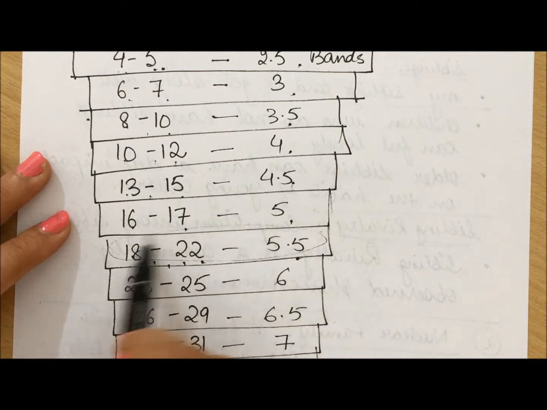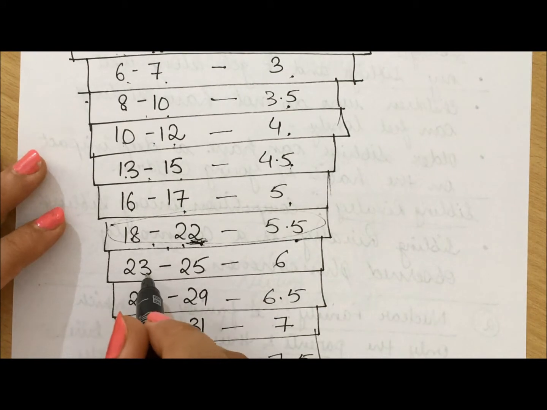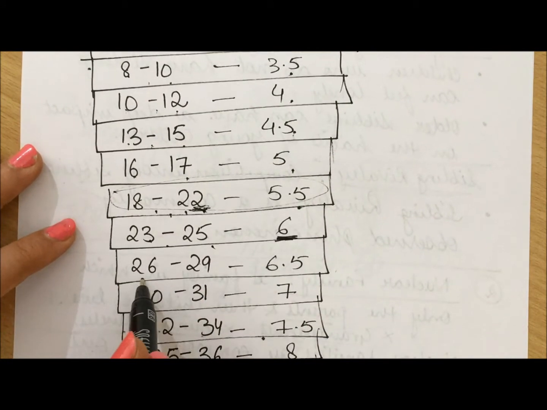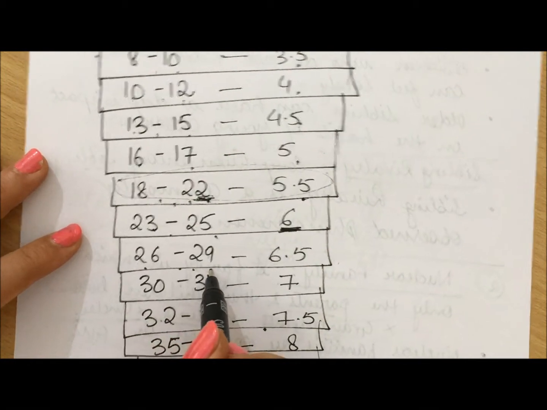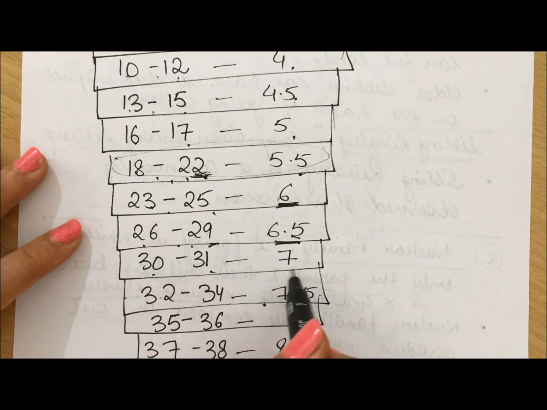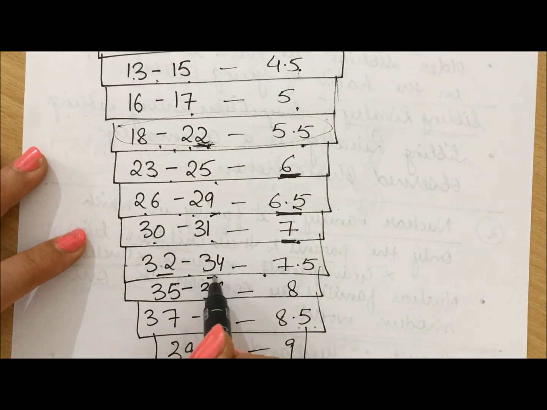So this is a big chunk. You have to get over at least 22. Then 23, 24 and 25 will give you 6 bands. 26, 27, 28, 29 will give you 6.5. 30 and 31 will give you 7. 32, 33 and 34 will give you 7.5.